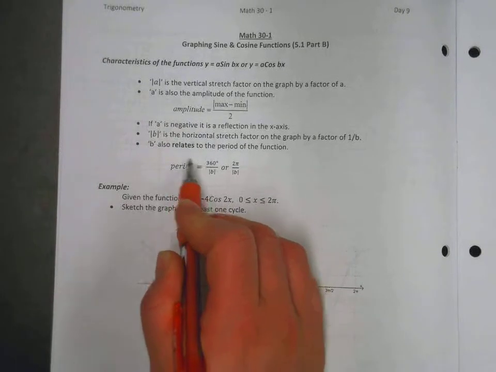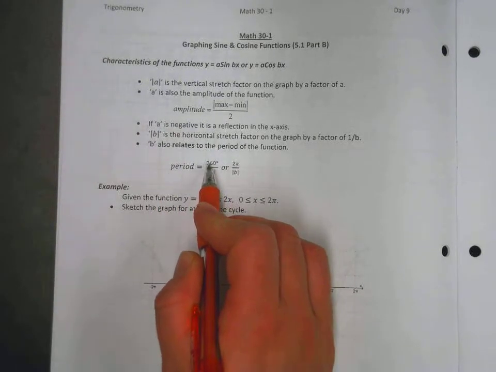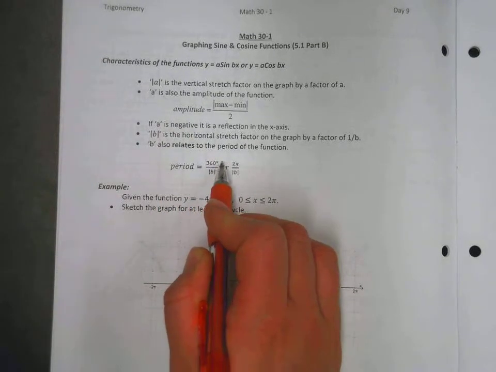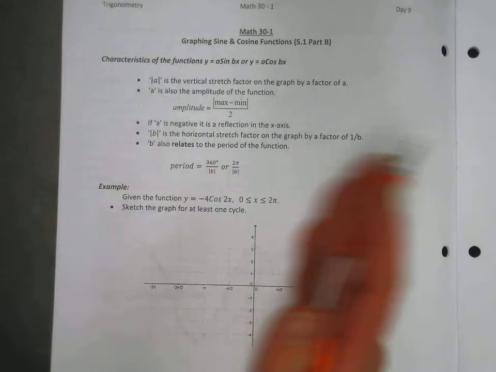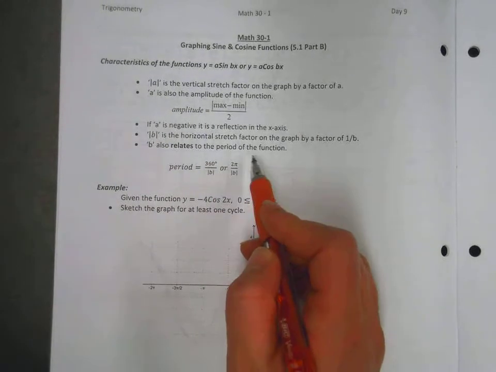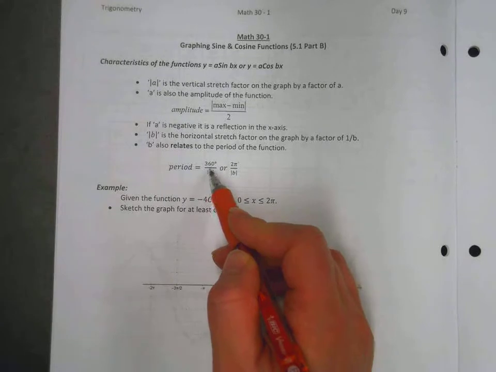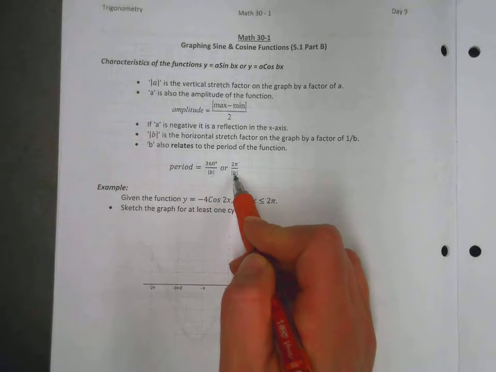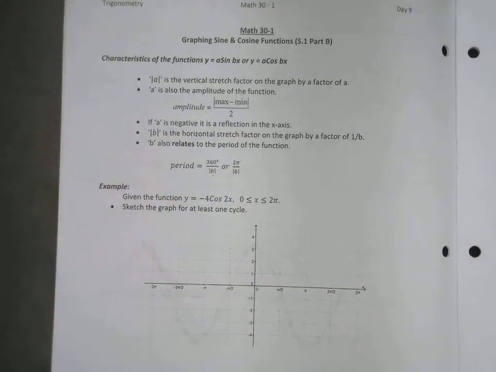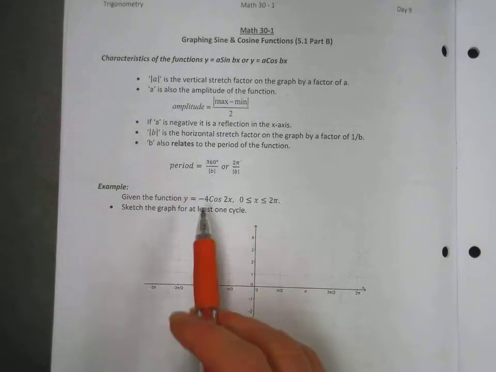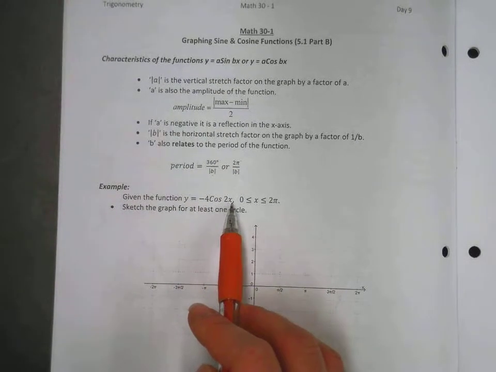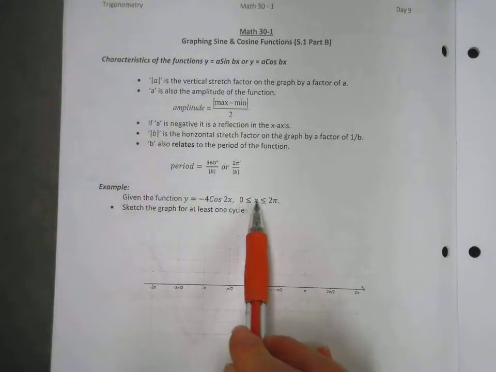Well, to find the period of the function, you take the original period of the base sine or cosine function, which is 360 or 2 pi, and divide that by your b value, and that will give you your period.